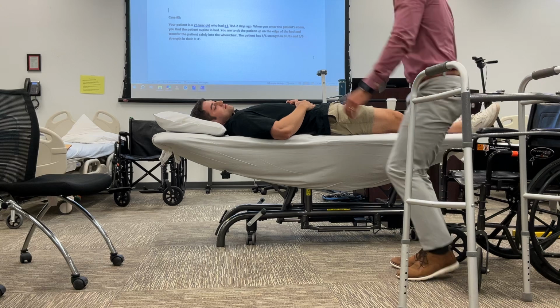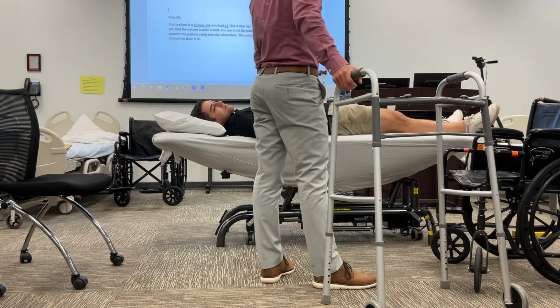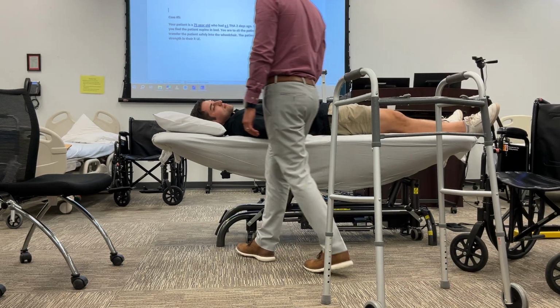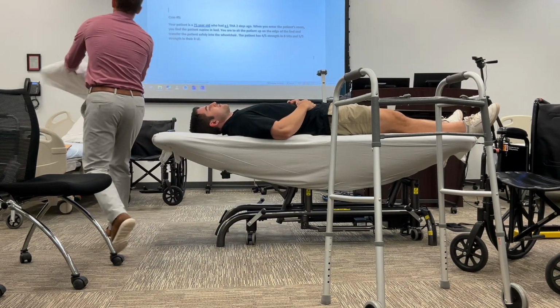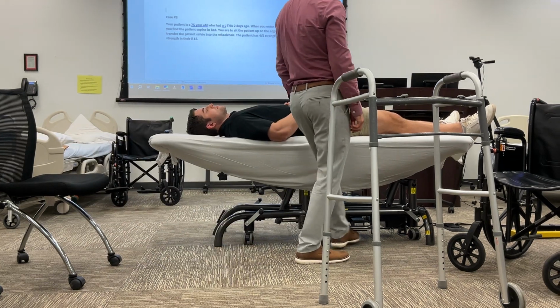Okay, so my wheelchair is ready, walker is ready, and we are going to proceed. All right, first I'm gonna take your pillow. Bed height, I'm gonna raise up so that it's based on the therapist height.